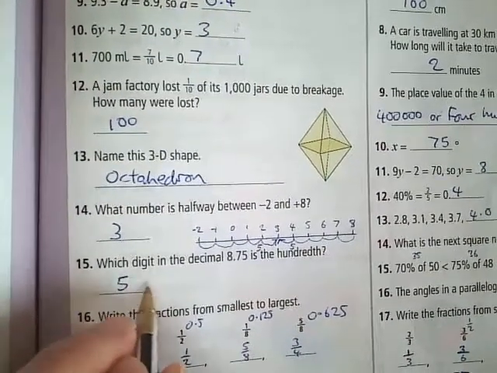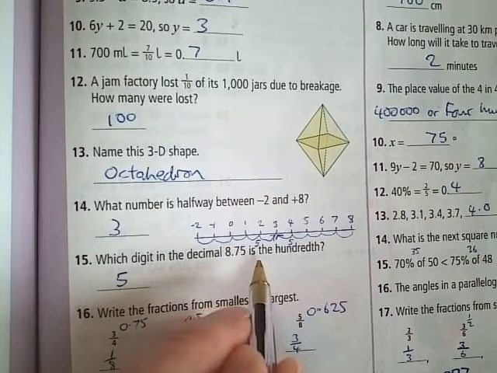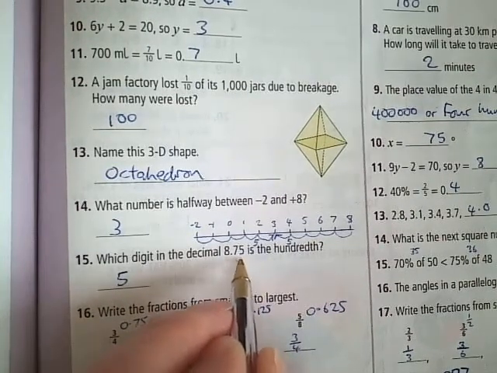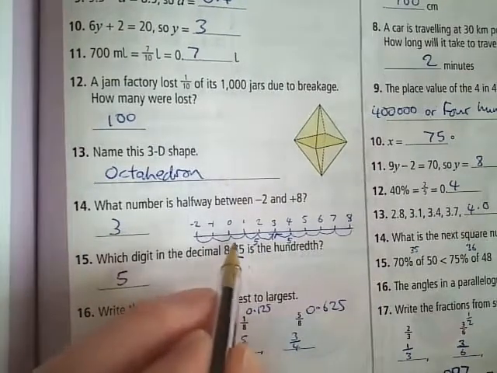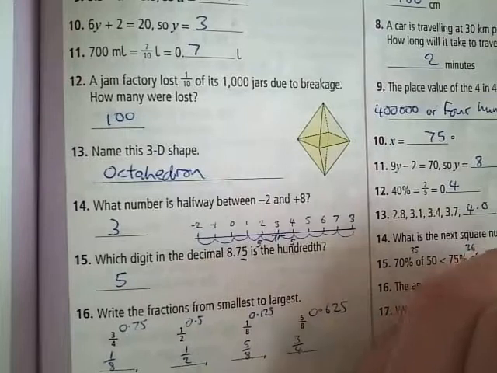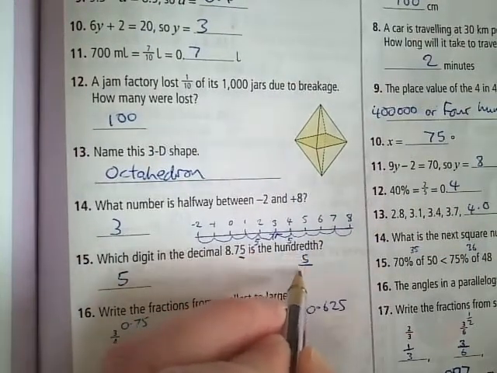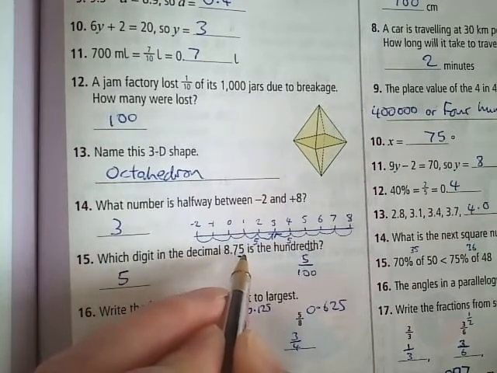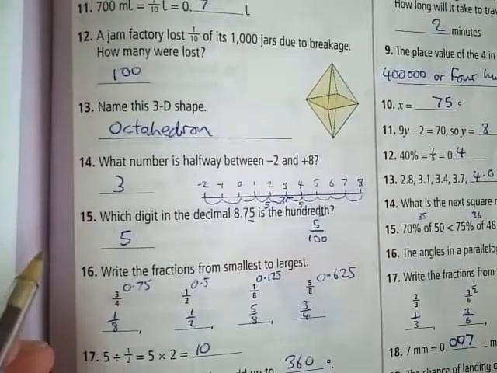Question 15. Which digit in the decimal 8.75 is the hundredths? Some people got mixed up on this. These are the hundredths. This doesn't mean decimal number 100, like 1, 2, keep going on until you get 100. No, that means it's 5 over 100. How many hundredths? So these are the tenths, 7. These are the hundredths. So your answer is 5.